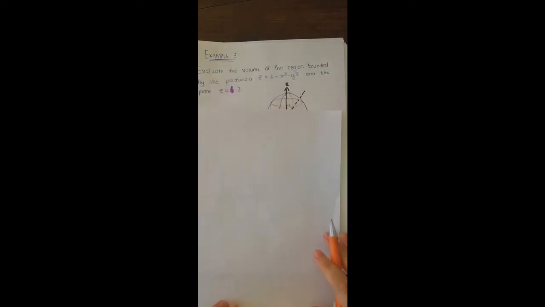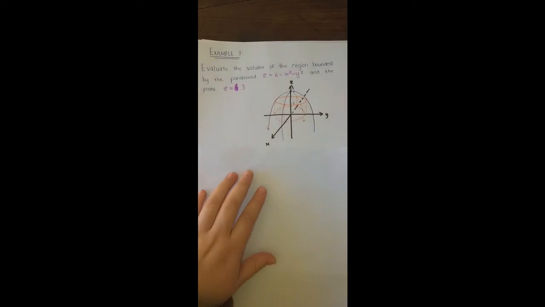So example 3, we say evaluate the volume of the region bounded by the paraboloid and the plane z is equal to 3. So first thing we do is we draw what it looks like. In this case, it looks three-dimensionally like this. This is your paraboloid, and this is your plane z is equal to 3. So it cuts it here in a circle. So we want the region here at the top.